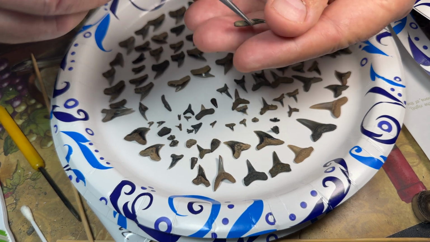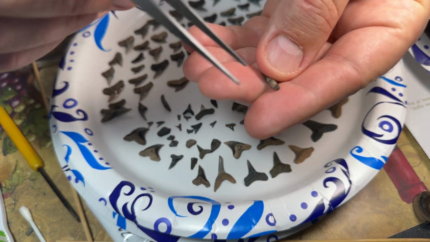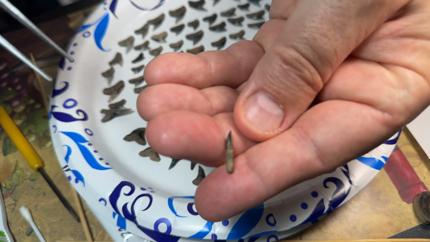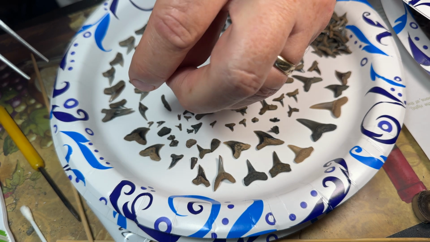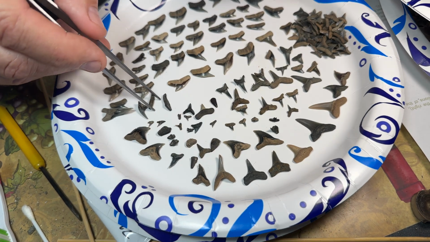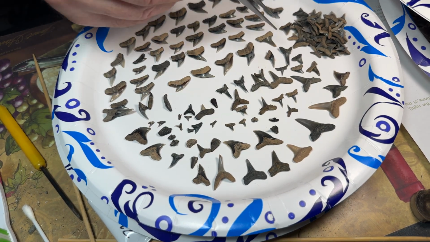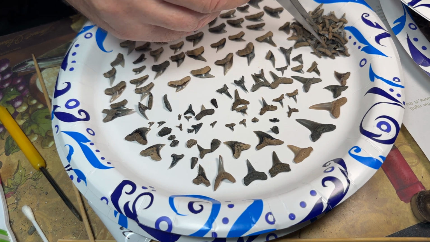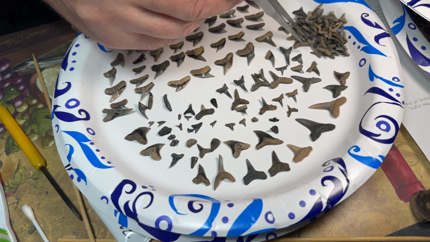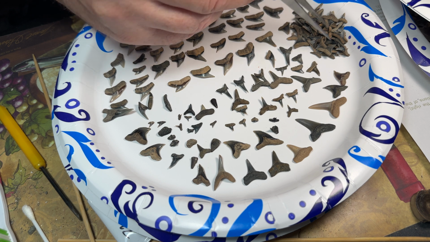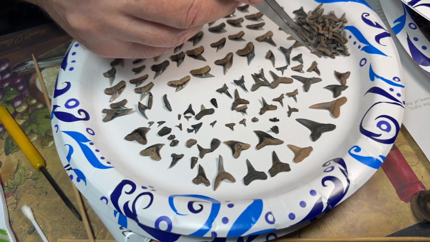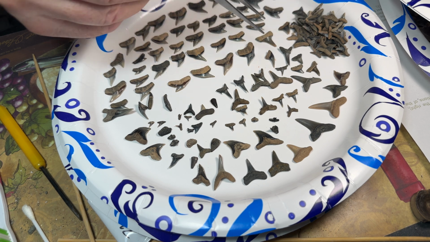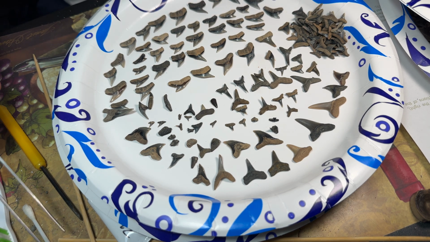And here we have an example of a decent dolphin tooth. Found a couple of those. And over here off to the side are a bunch of teeth from the various carcharodonid sharks, like silky sharks, copper sharks, things of that nature.